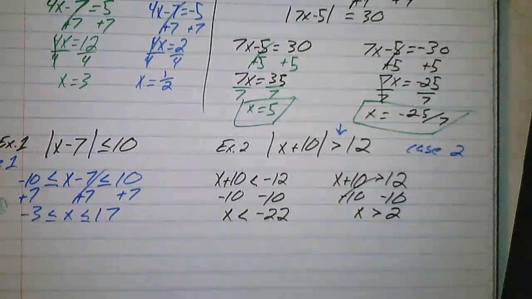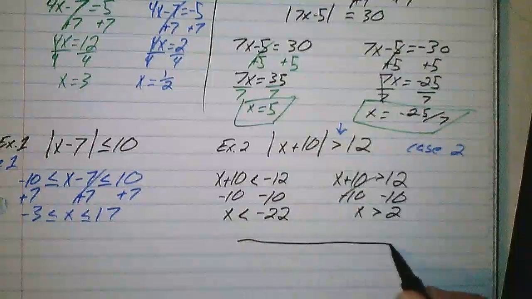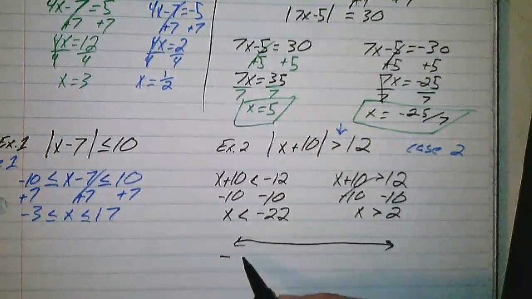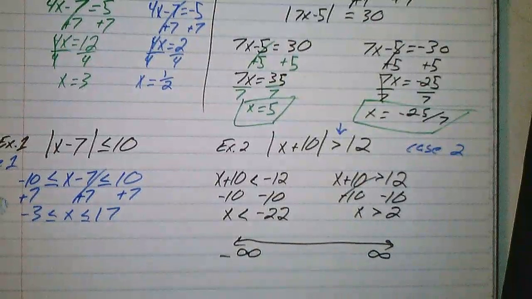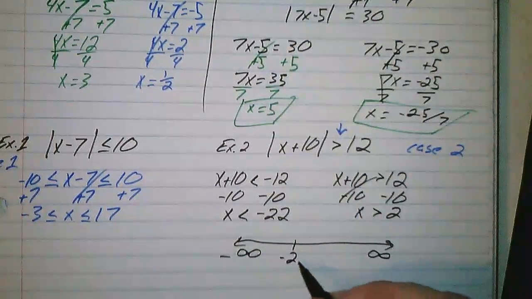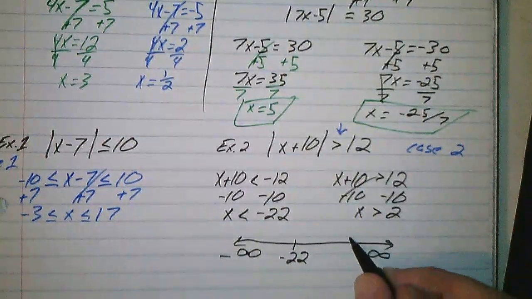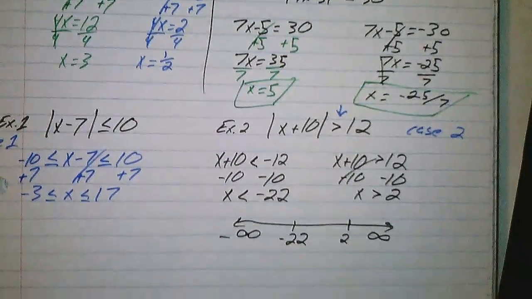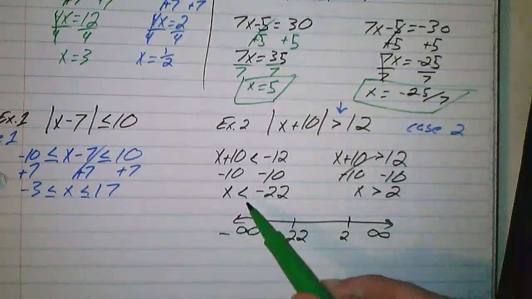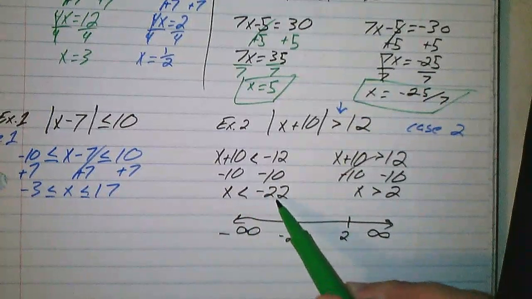And so we have to think about how to put together our answer. I like to visualize it on a number line that goes from negative to positive infinity. The points that we're concerned with are negative 22 and 2. So let's think about this. x is everything less than negative 22.